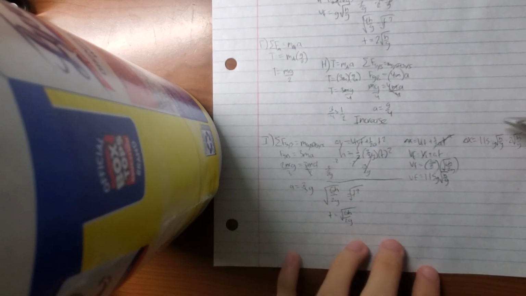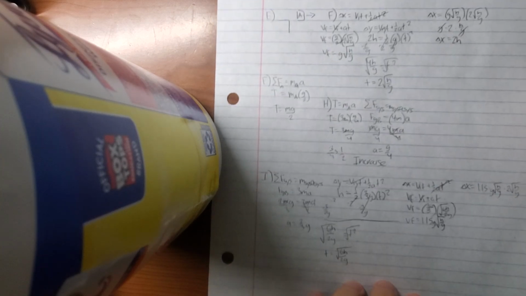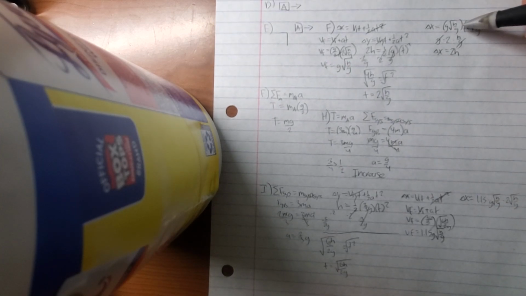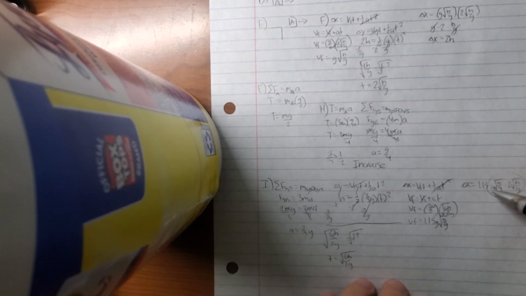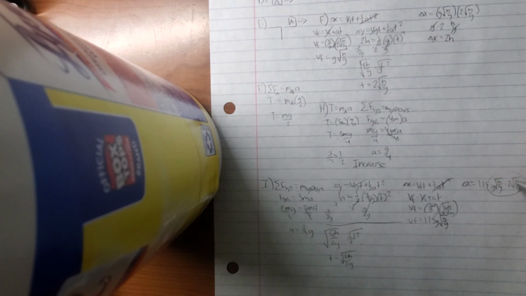So last time we did this, g root h over g times 2 root h over g. So we actually got the same thing, but times 1.15, which is going to increase the answer of F.